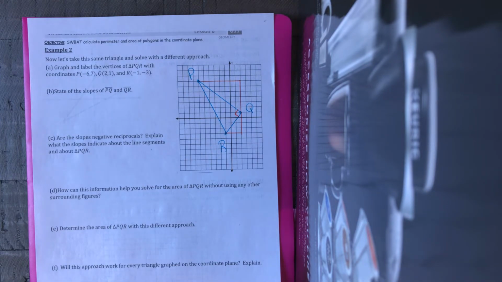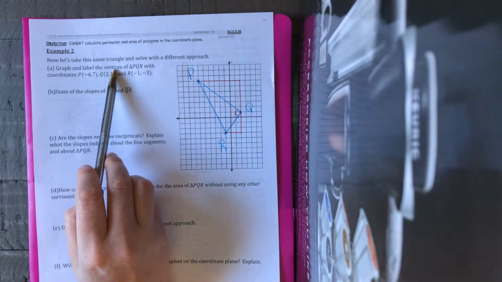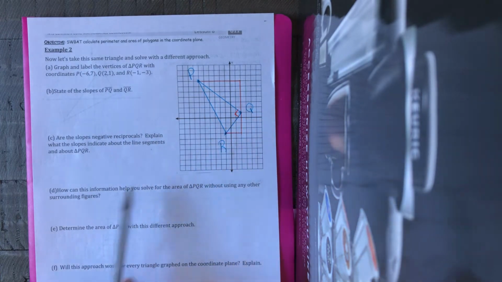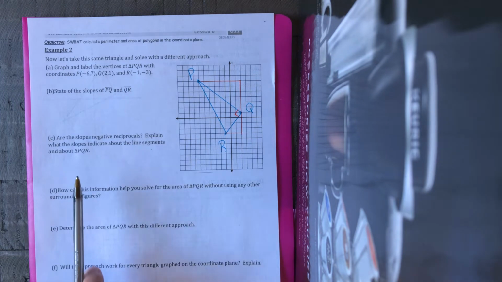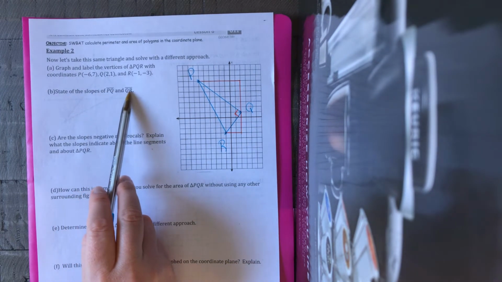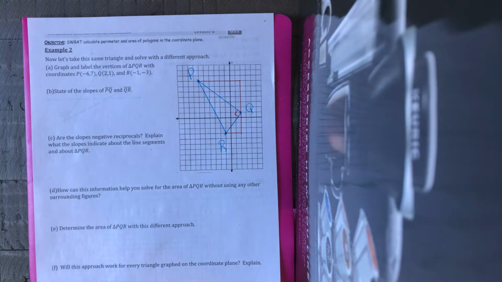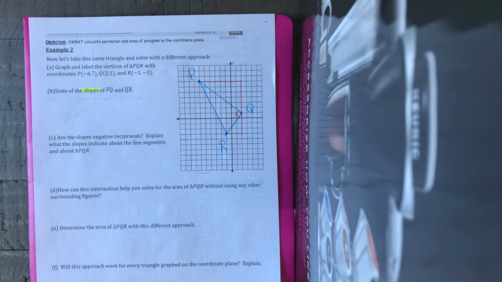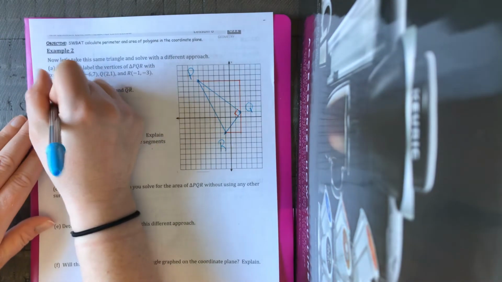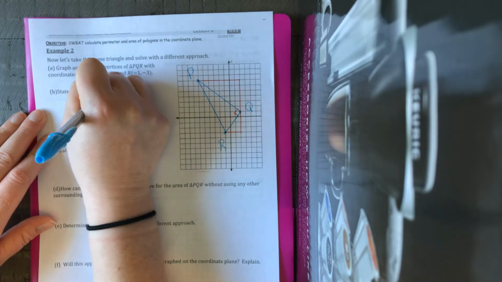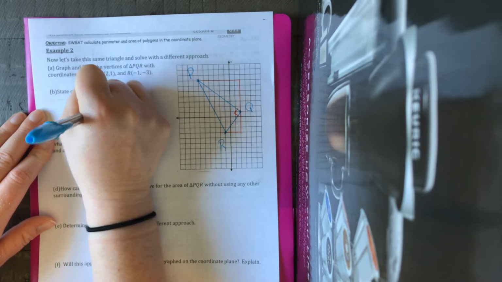So if we look, part A says graph and label the vertices of PQR, which I already did, P, Q, and R. Part B is now asking me to find the slopes of PQ and QR. I'm just going to highlight slope because I know that's an important vocab word, and I know that slope is rise over run.